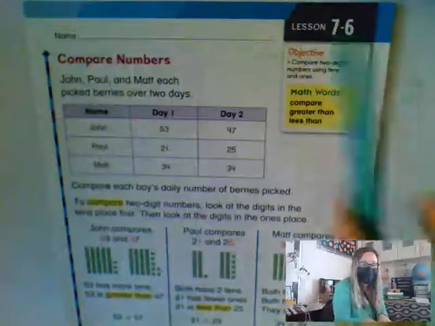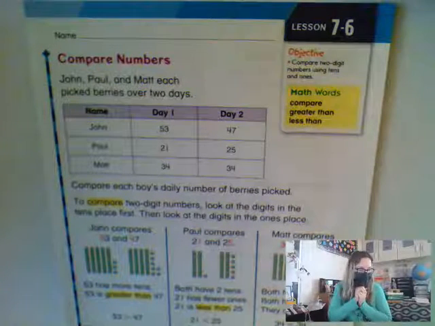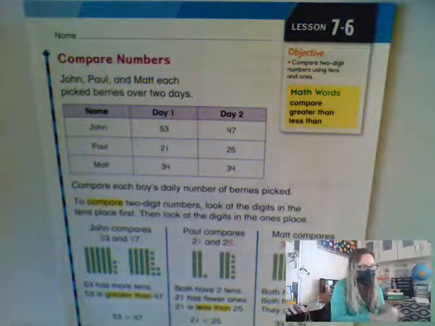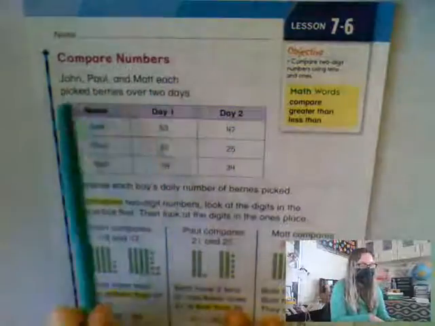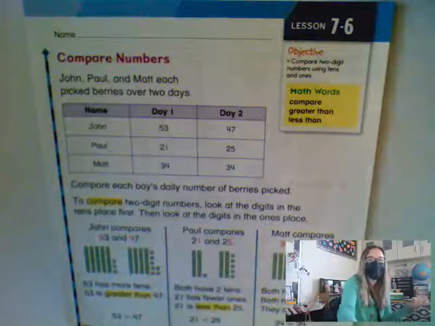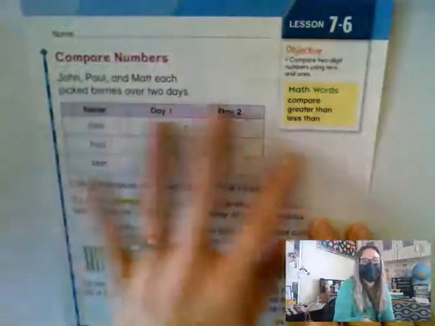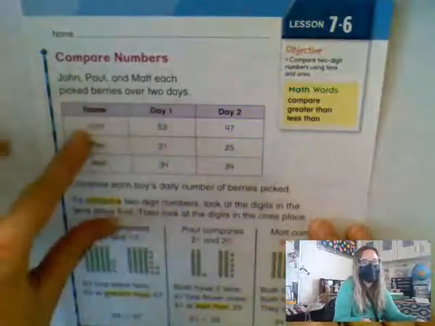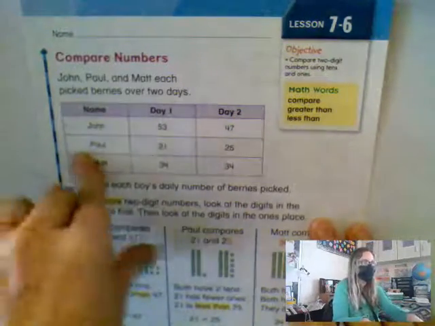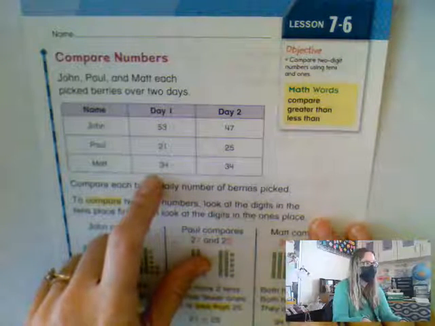We are on page 269 at the top. It says lesson 7-6 and we are going to be comparing numbers today. At the top of page 269 it says John, Paul, and Matt each picked berries over 2 days. So they went berry picking 2 days in a row. We have this chart here, and the chart tells us each of their names, John, Paul, and Matt, and then how many berries they each picked on the first day.